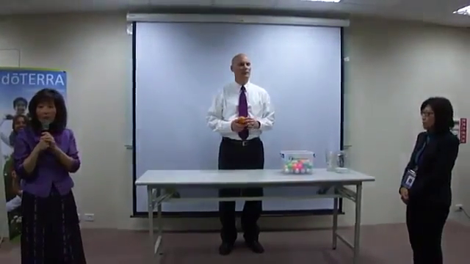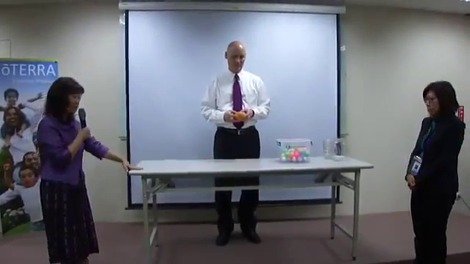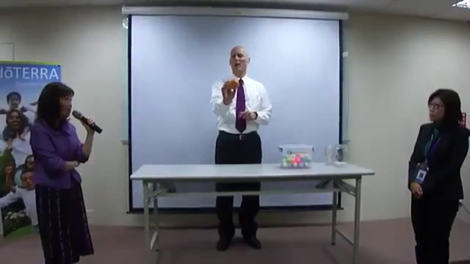Some plants don't have very many essential oils. Other plants that we smell, like flowers, have a lot of essential oils. But I'm going to use this just as an example. Here's an orange. And in this orange, we have lots of different components.